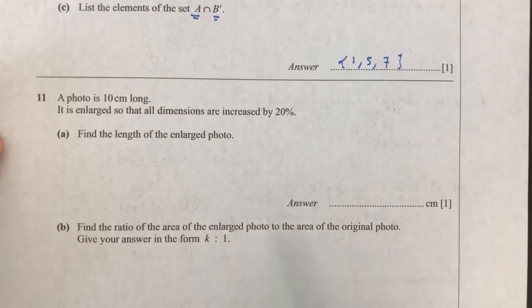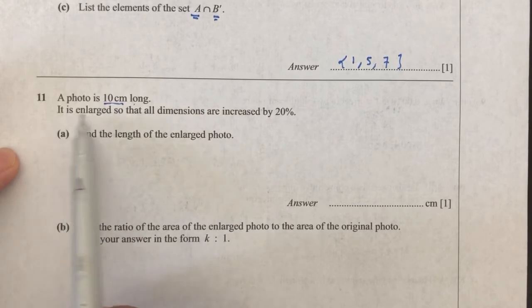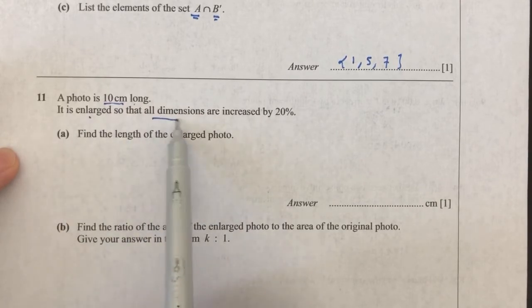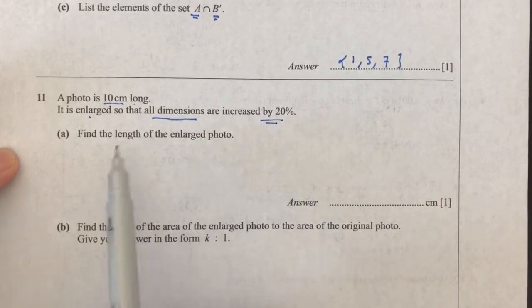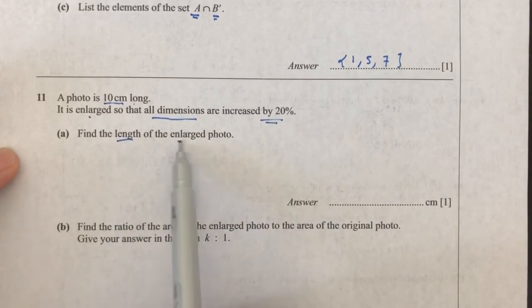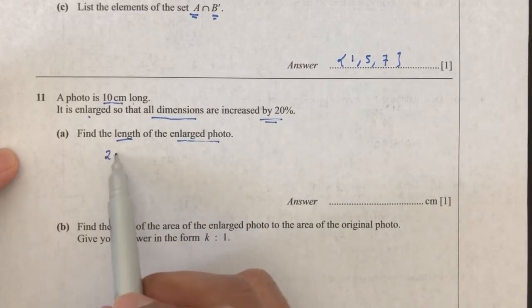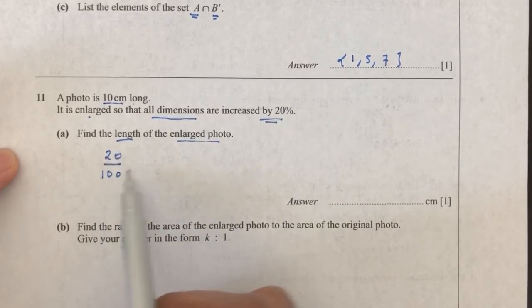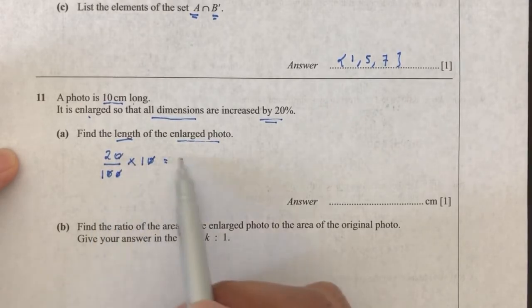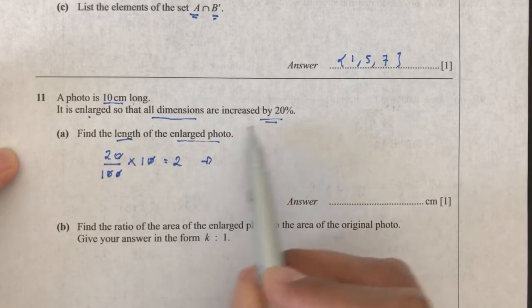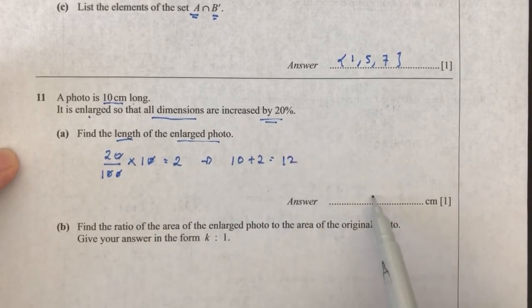So now moving on to question 11. A photo is 10 centimeters long. It is enlarged so that all dimensions are increased by 20%. Find the length of the enlarged photo. The length will be, we have to do 20%. Let's find out by how much it was enlarged. So we have 10 by 2 centimeters. So the new length will be 10 plus 2 will be 12.